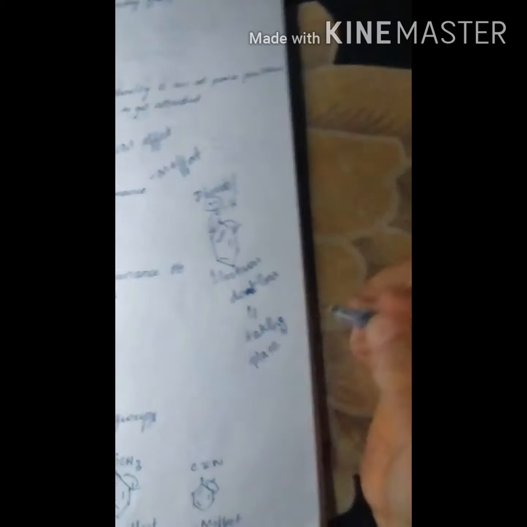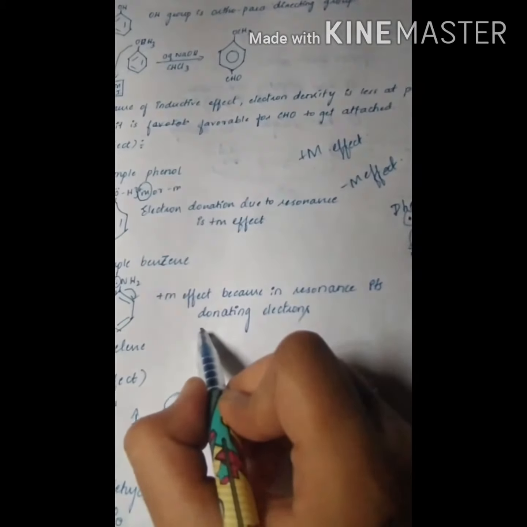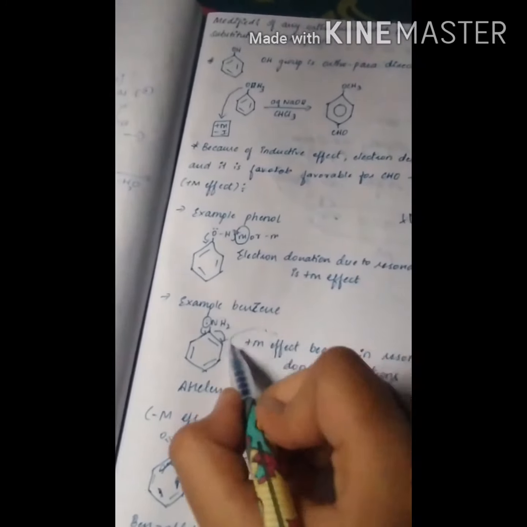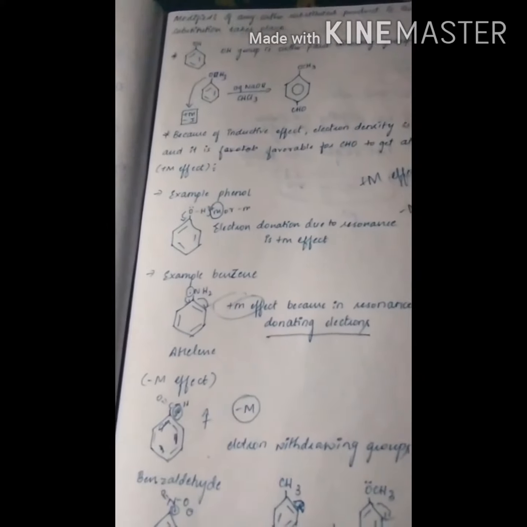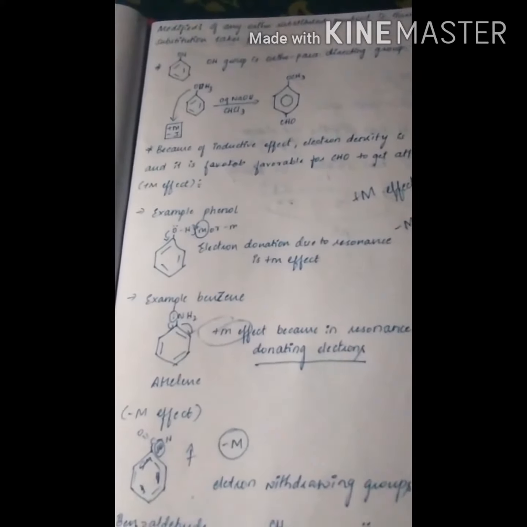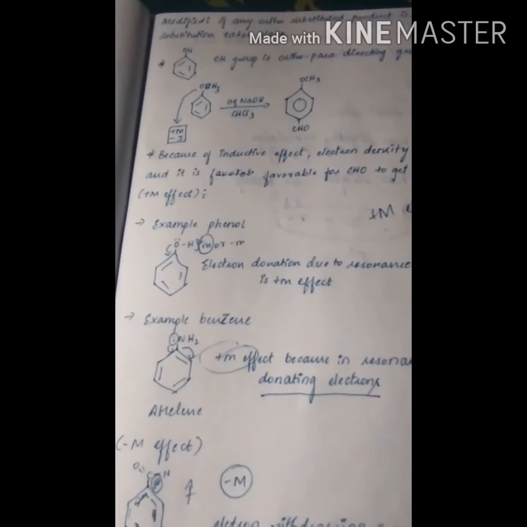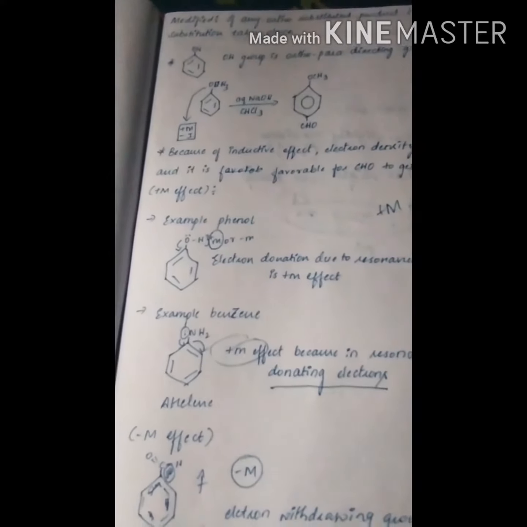Whenever we have resonance of donating electrons, then the plus M effect is possible. So this is one of the examples. This is a tip for you: whenever we have a lone pair and a pi bond, then the resonance happens by donating the electrons to benzene. When the electrons are donated towards the benzene, the plus M effect takes place. This is a simple and easy trick to remember. Wherever there is a lone pair and a pi bond, the shift towards the benzene ring takes place and we will get the plus M effect.